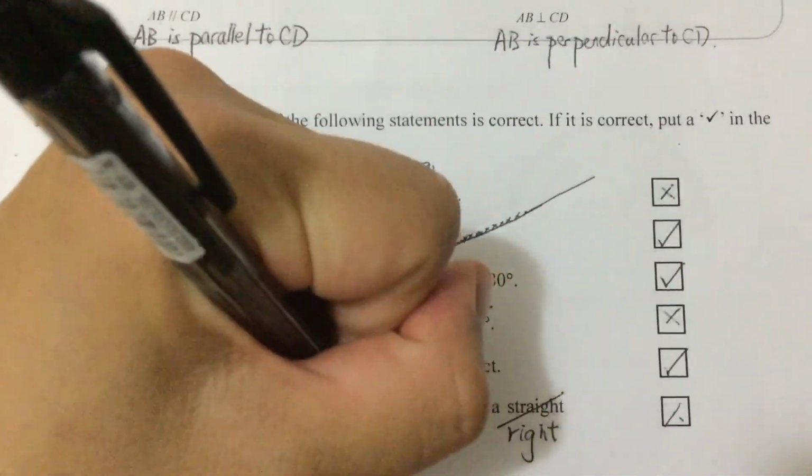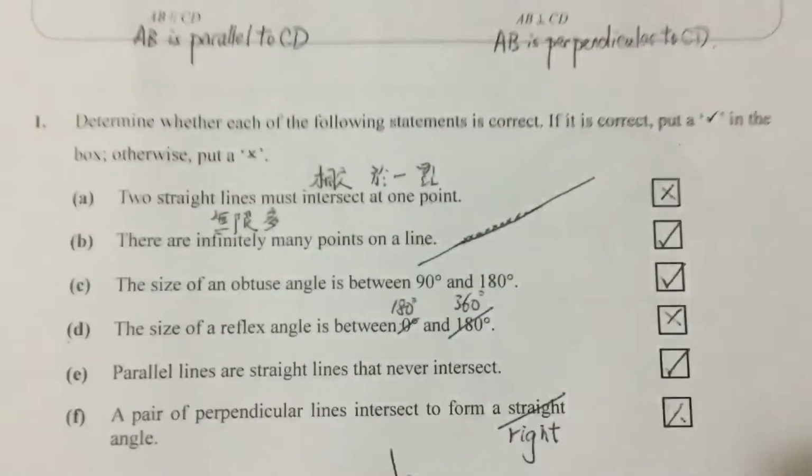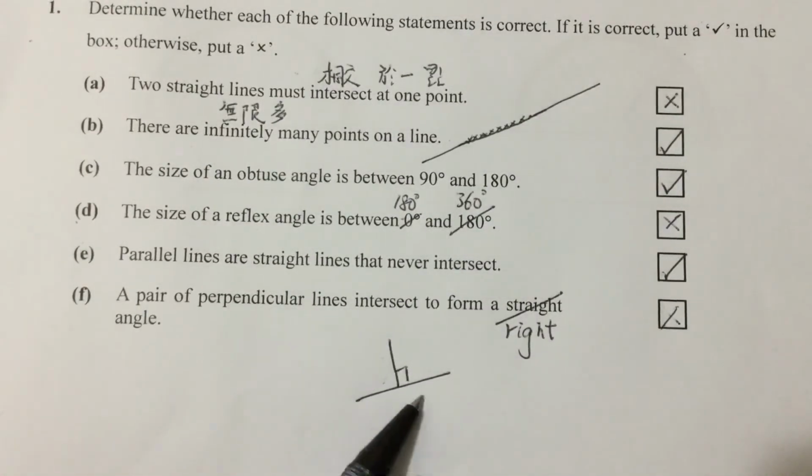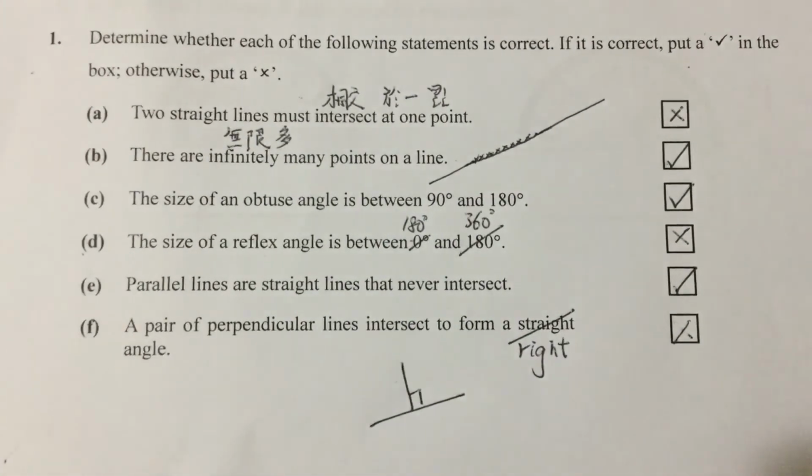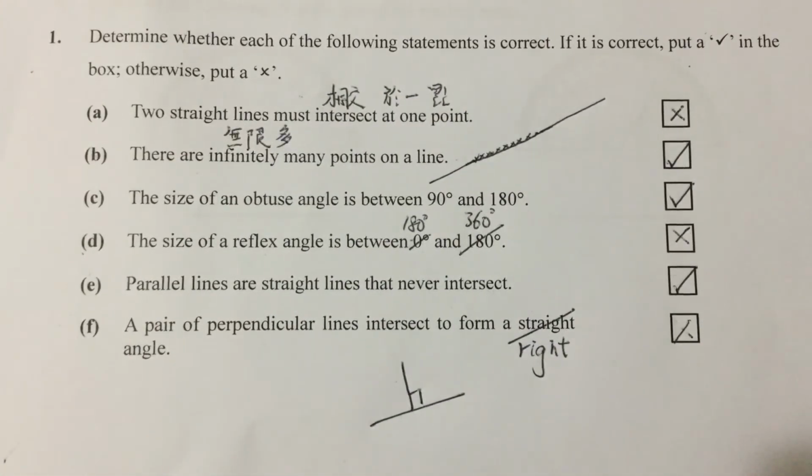That means only 90 degrees. Okay, so this is a straight angle. So we will draw a little square here to make it as perpendicular lines. Okay, now make sure that you know the meaning of these words in geometry, because you must know it well. Otherwise, if you read the question, you will not understand how to do this.